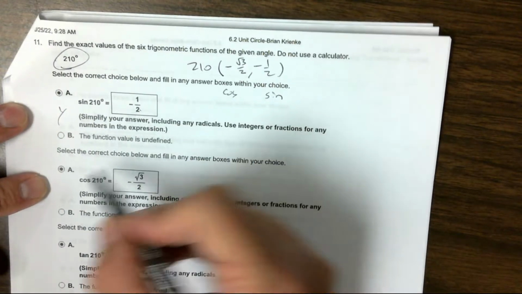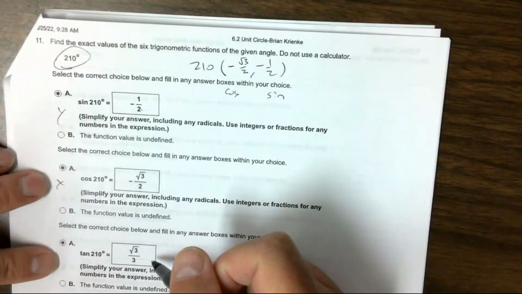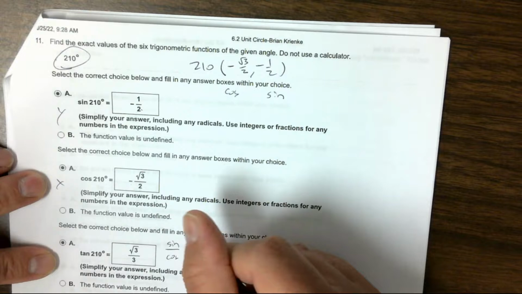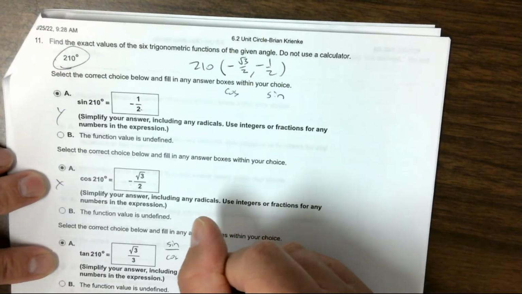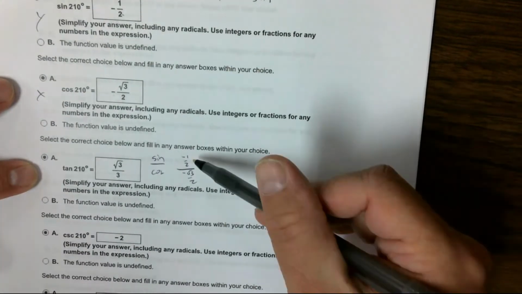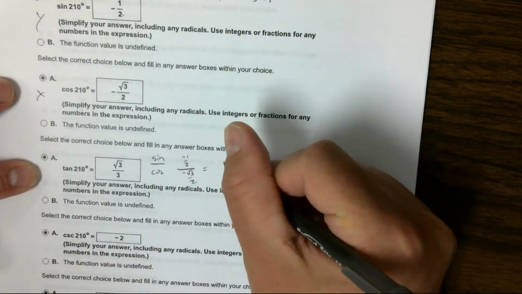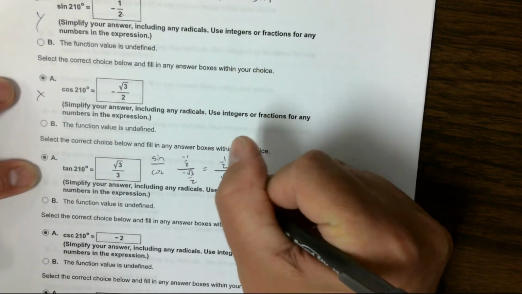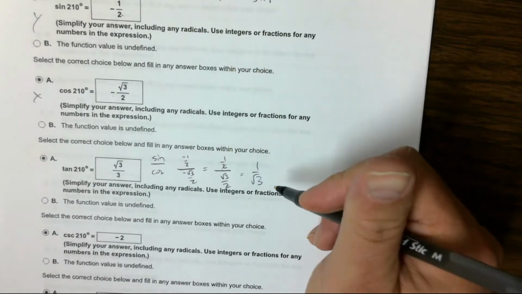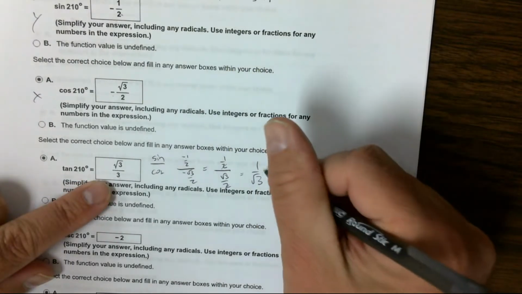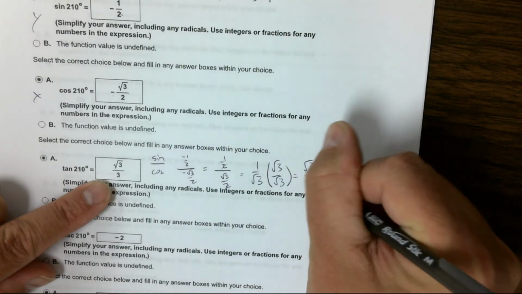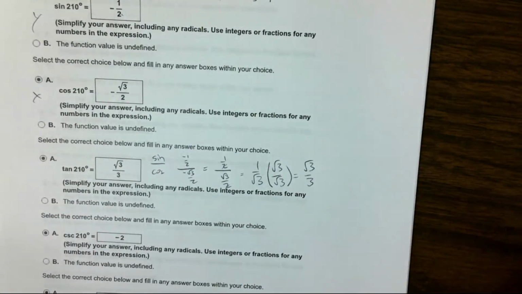Cosine is your x. For the tangent, you're doing sine over cosine. So negative 1/2 over negative square root of 3 over 2. Your negatives cancel, and so it turns to positive. And your 2's cancel, so you get 1 over square root of 3, which is equivalent to what they want. Remember, they want to rationalize it, so it's square root of 3 over 3. So that's how you do that.